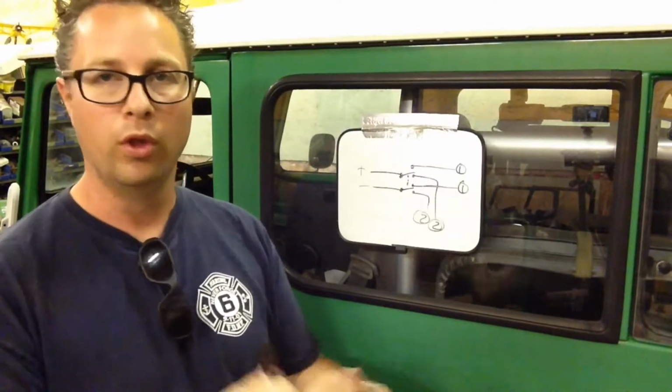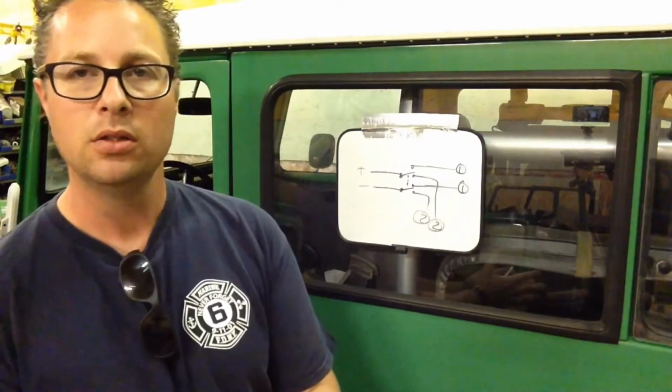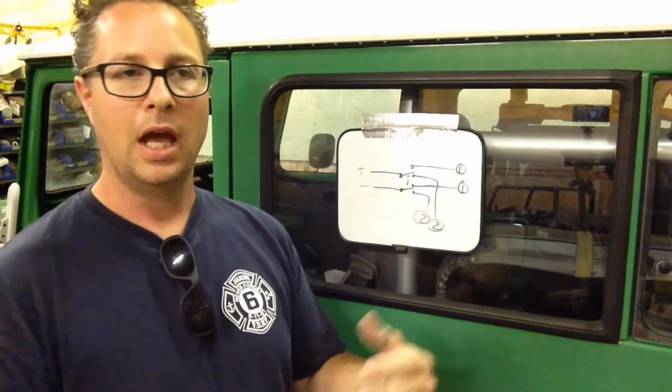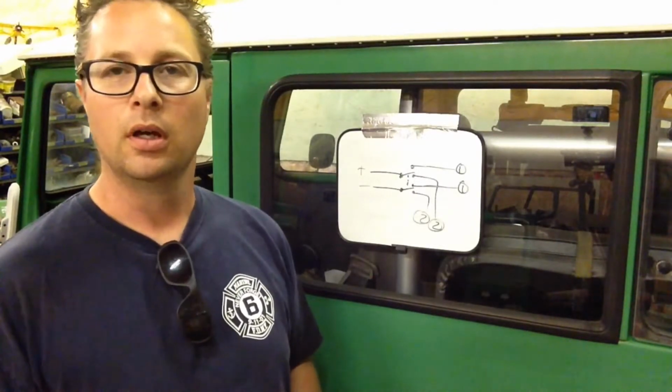Don't get overly confused by the nomenclature of them or the number of contacts on the back. If you look at how many polarities you're trying to switch, or poles, and how many different functions you're trying to do, how many throws, you should be able to figure out what switch you need.